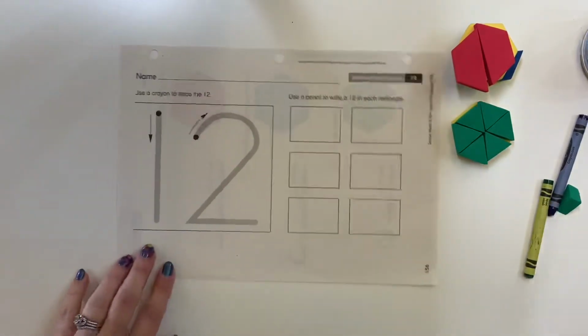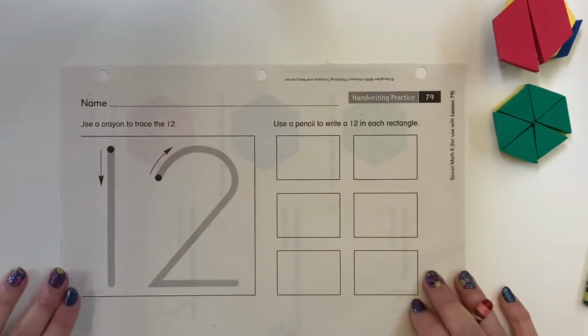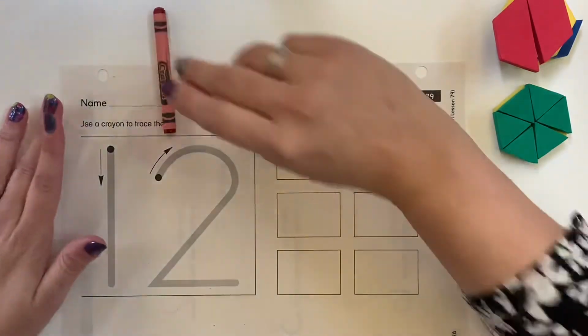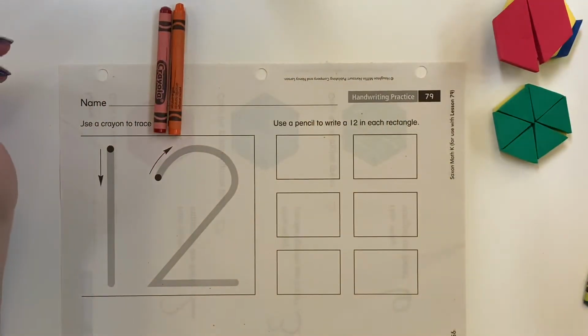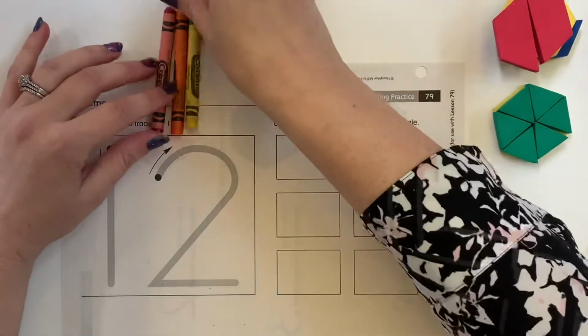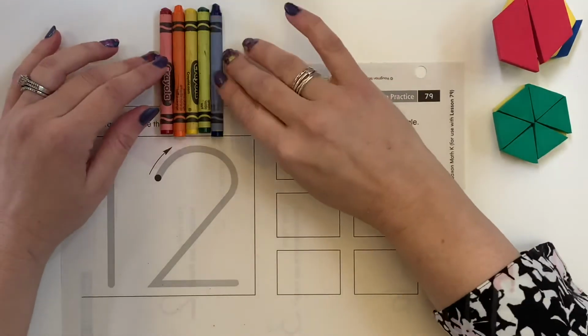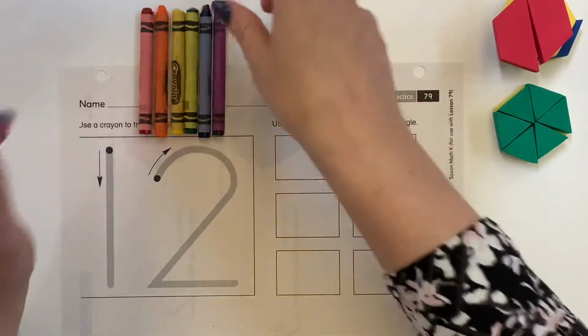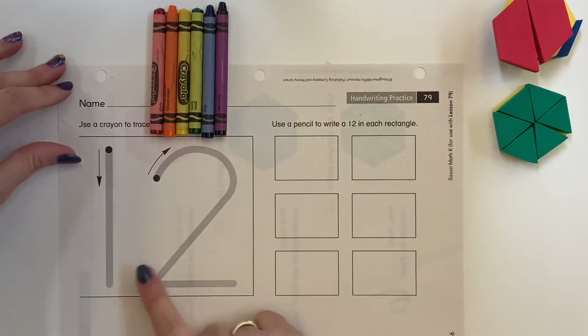Ooh, we've got our number 12. We're going to do some rainbow writing for 12. So let's get our colors in the rainbow ready. So we've got red, orange, yellow, right? Green, blue, and purple. So the number 12 is written a 1 and a 2.